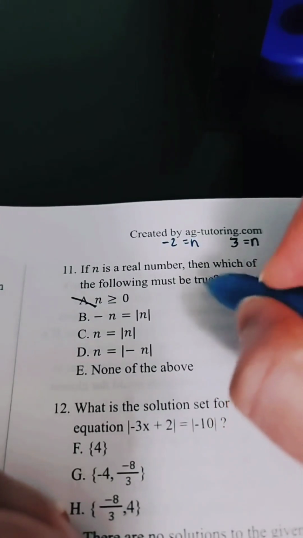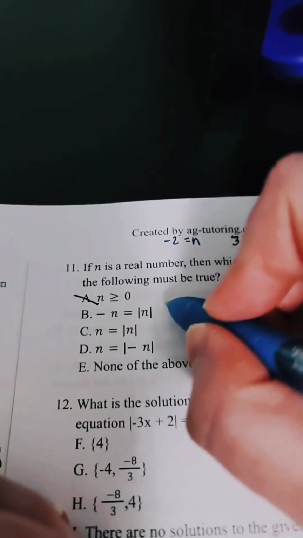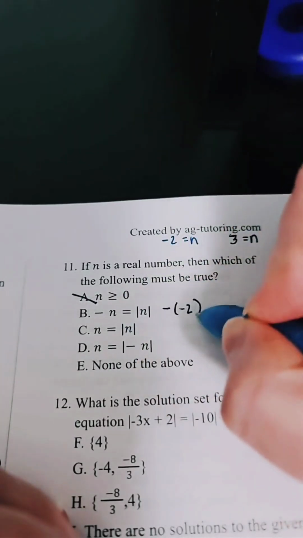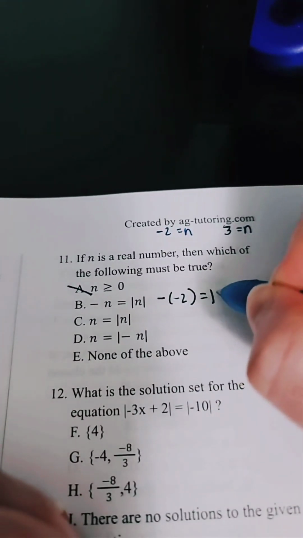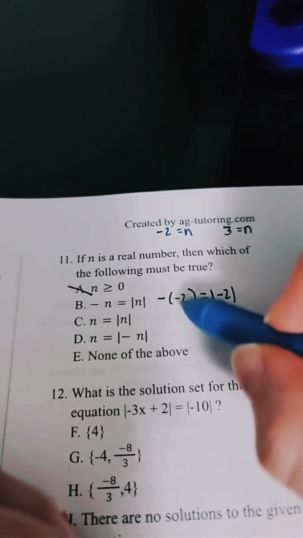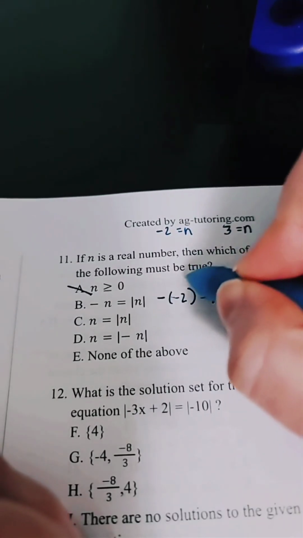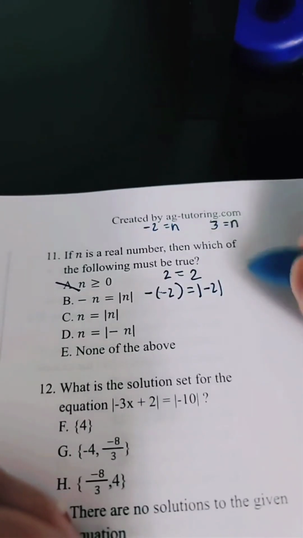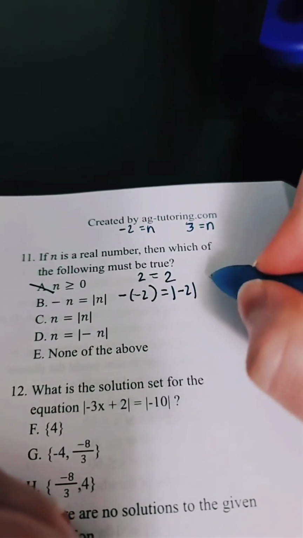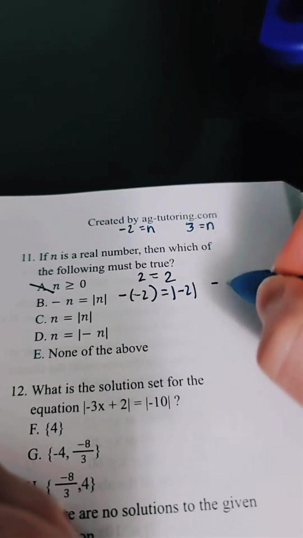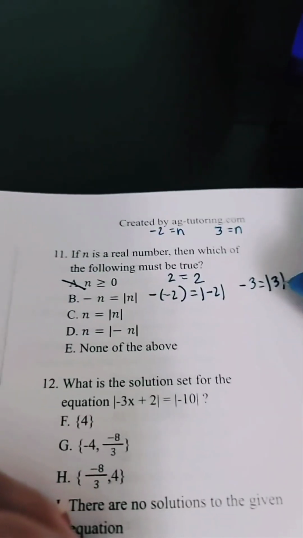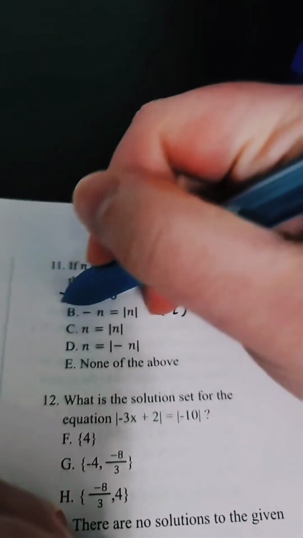Then I'm going to try B. The negative of -2, because I'm plugging -2 in for n, has to be equal to the absolute value of -2. So -2 is +2, so you have +2 is equal to the absolute value of -2, which is +2. Now let's try it with the positive number. The negative of +3 is equal to the absolute value of 3? That's not right, so it's not that one.